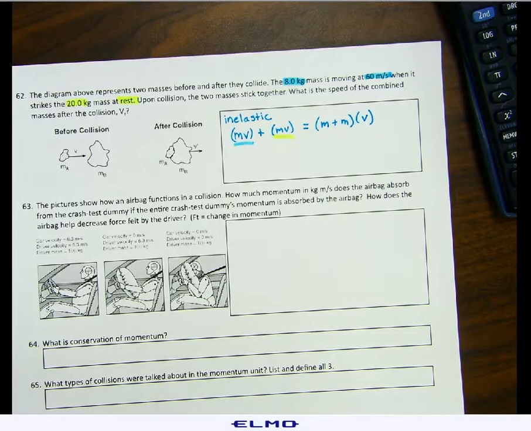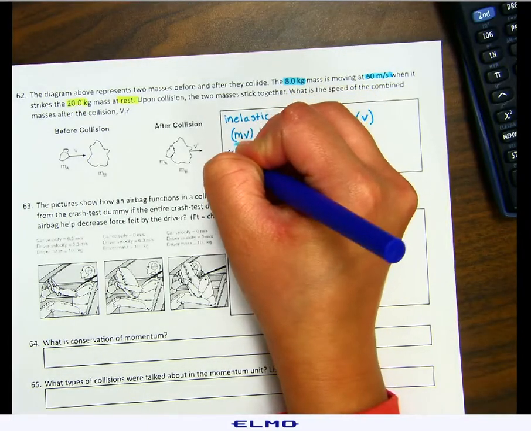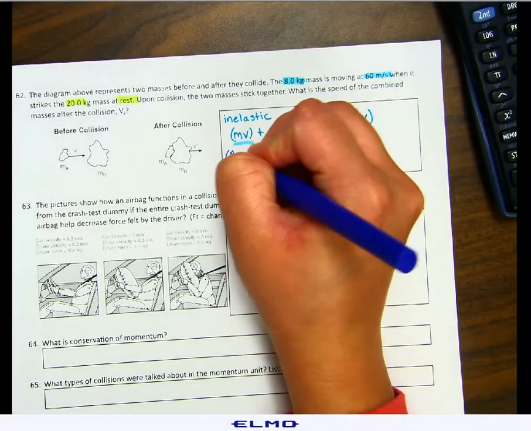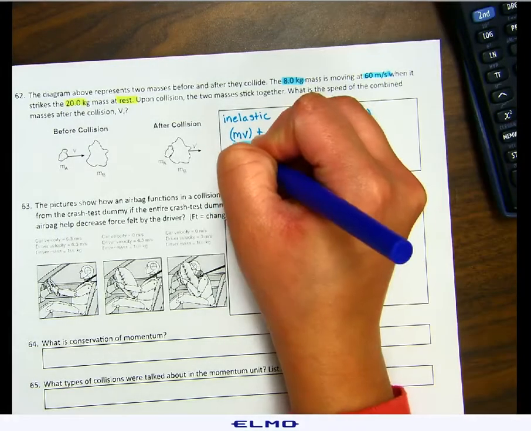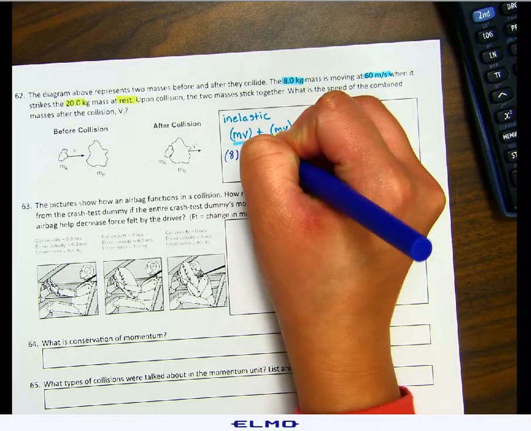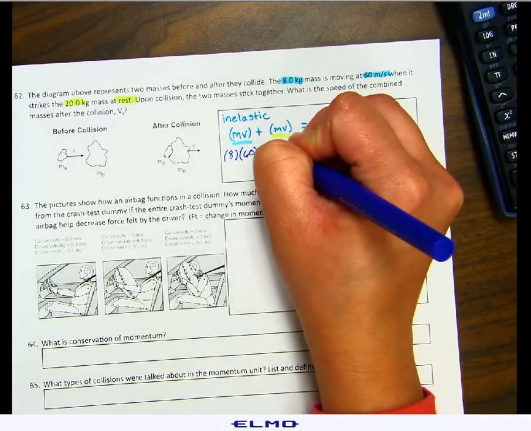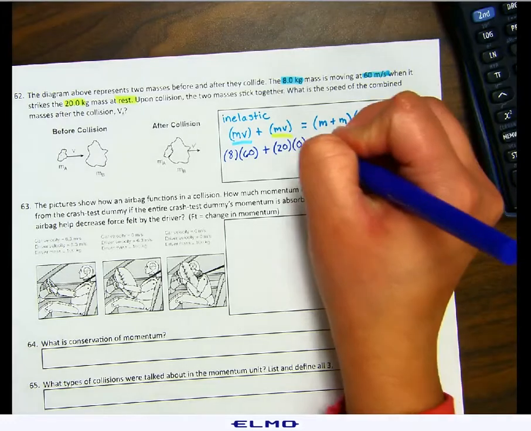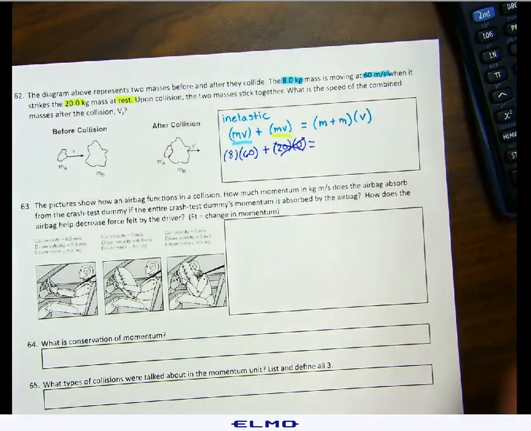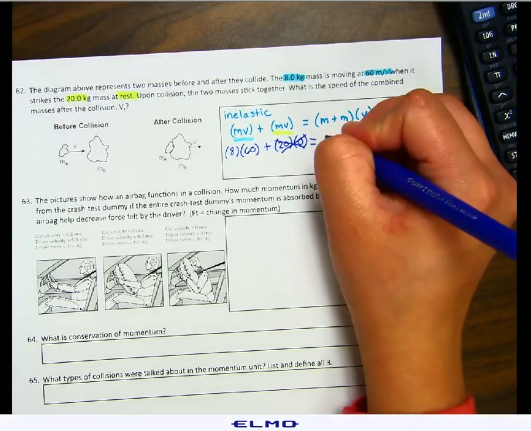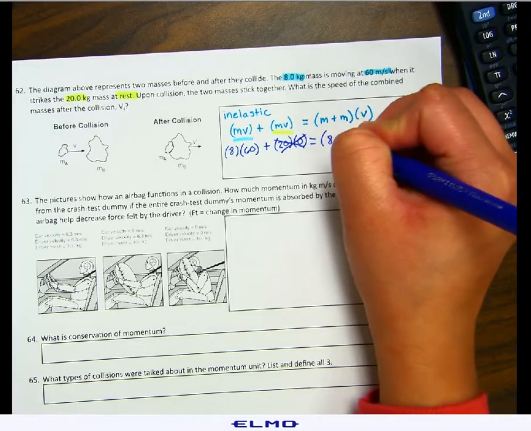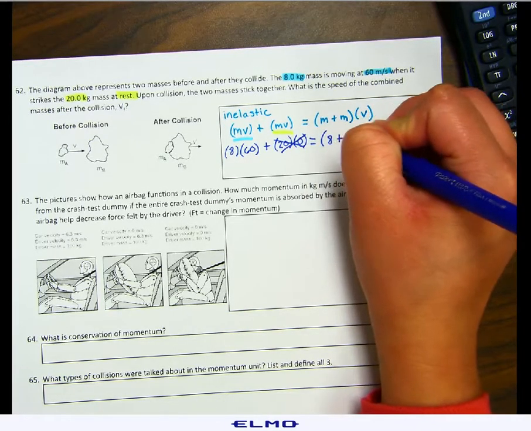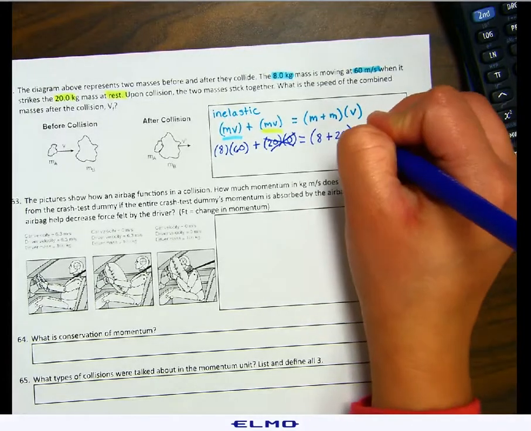So when I plug in my numbers, I have an 8 kilogram mass times 60 plus my 20 kilogram mass times 0 because it's at rest, which cancels out because 0 times anything is 0. Then I'm going to add my 8 kilogram mass plus my 20 kilogram mass, and I'm going to find out their velocity.